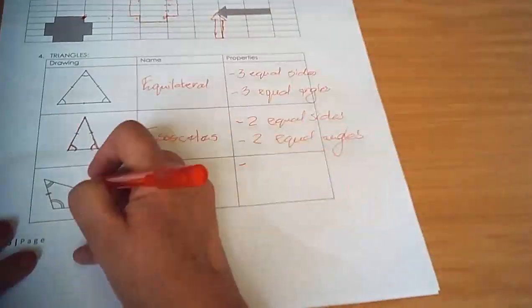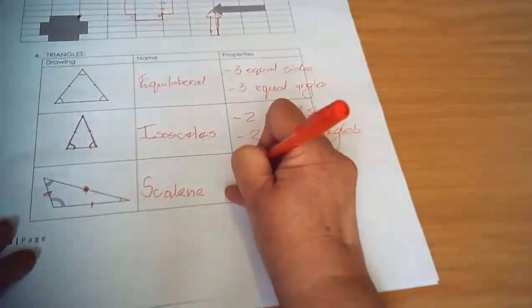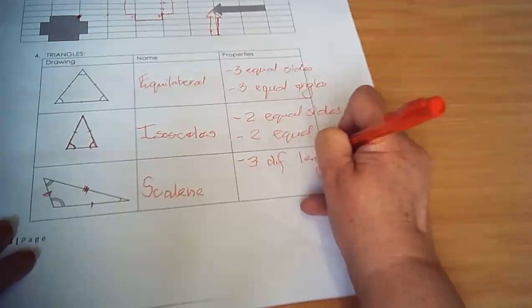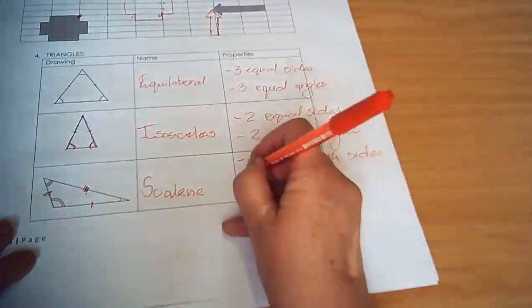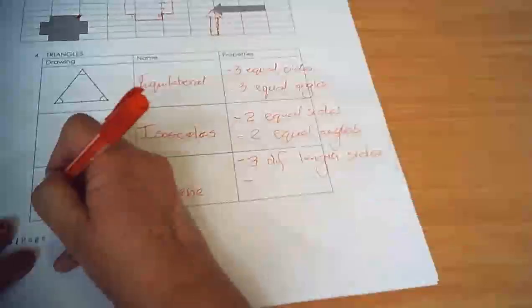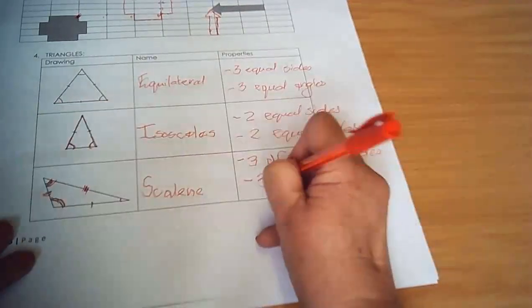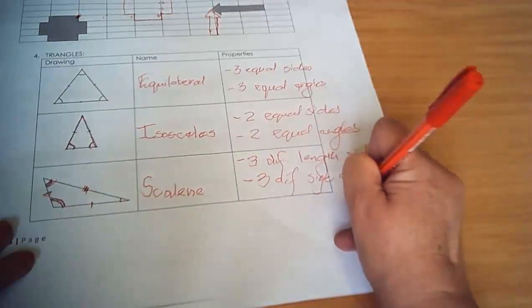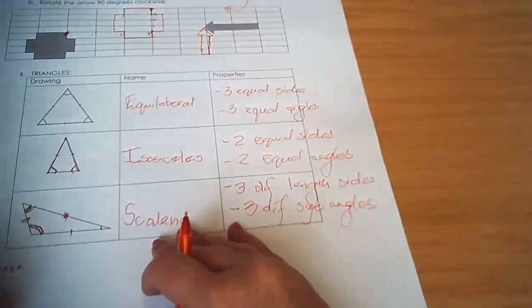So if you look at the sides, I've got 1 line, 2 lines, 3 lines. And because of that, I say 3 different length sides. So 3 sides with different lengths. The next one. 1 line by the angle, 2 lines by this angle, and there's 3 lines by that angle. So 3 different size angles. Okay, so again, 3 different sides, 3 different size angles.